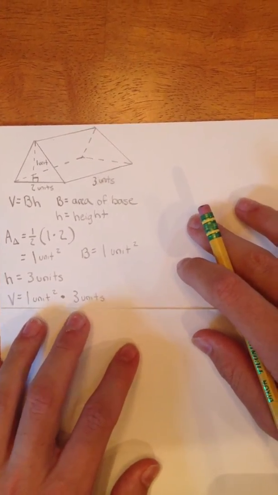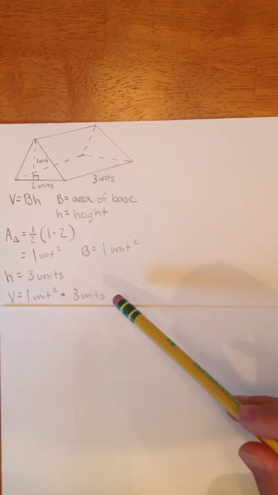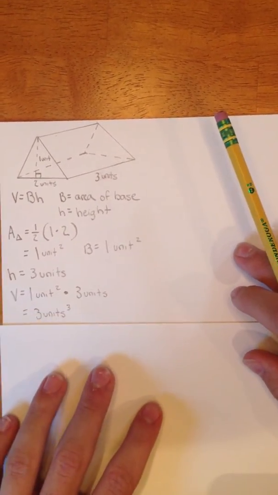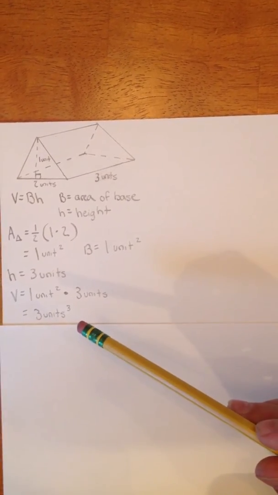Once you've found the area of your base and your height, you just multiply them together to get your answer, which will be in units cubed because it's volume.